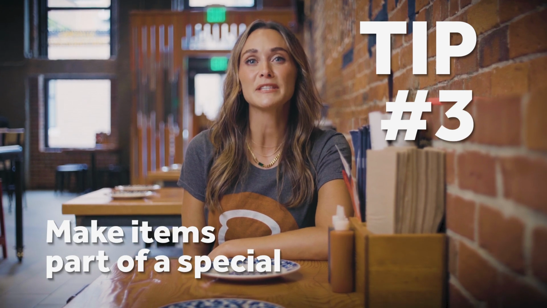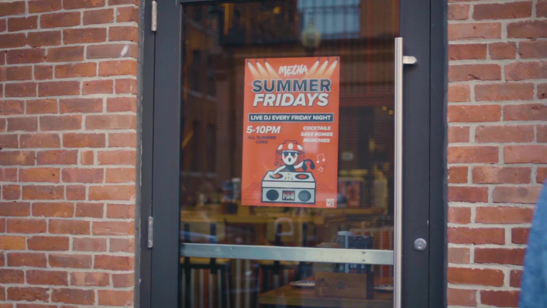Tip number 3, make the items part of a special for a period of time, where your puzzles are front and center and offered at a discount. We do our oyster happy hour, which is buy one, get one oysters by the half dozen or the dozen.